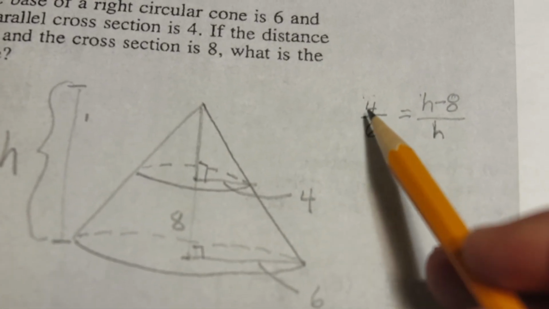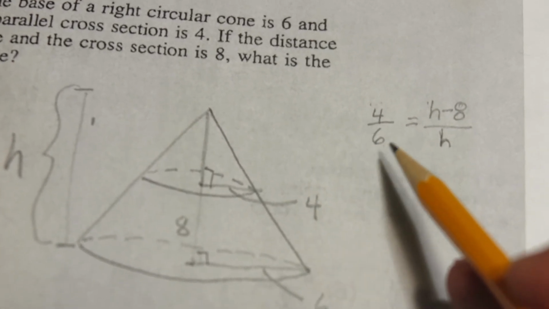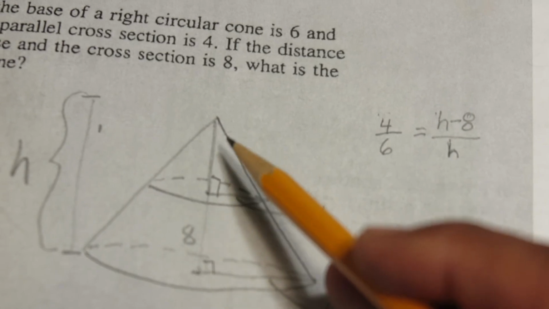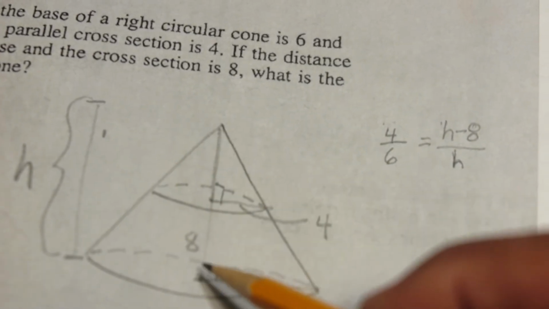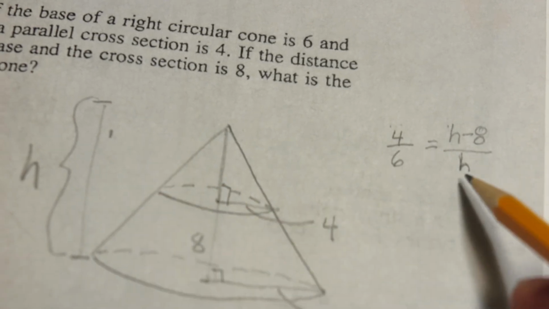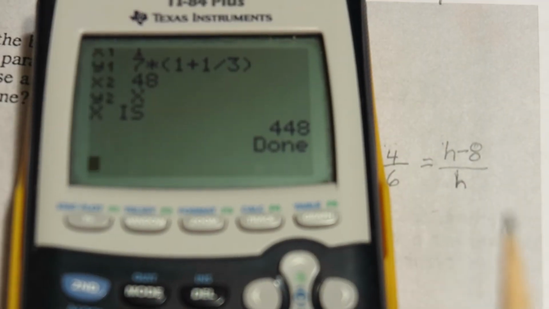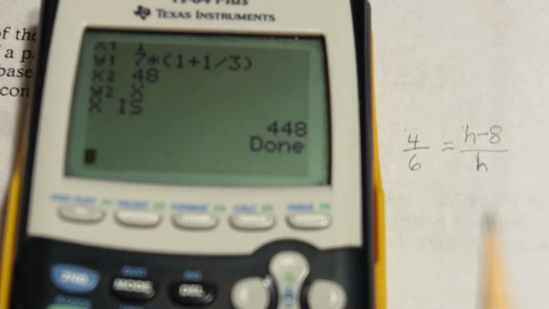Now, here's how I've set it up. The radius of the smaller one, 4, divided by the radius of the bigger one equals h, the height, minus 8, which gives you the length here, and then we have the height of the bigger one. So what we would do here is go back, press enter.